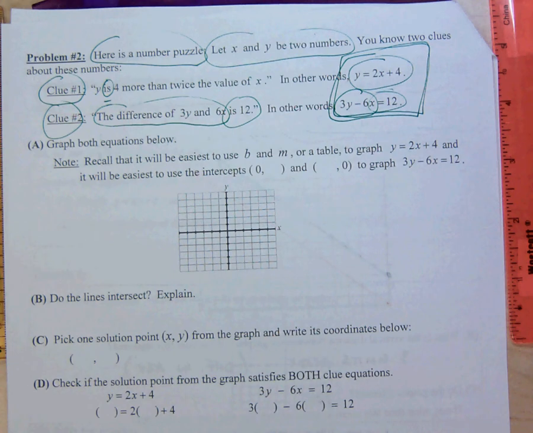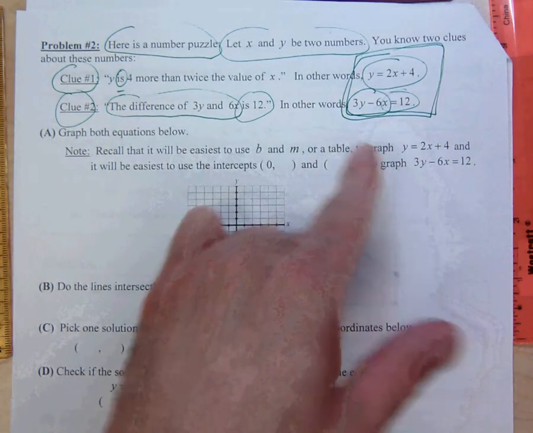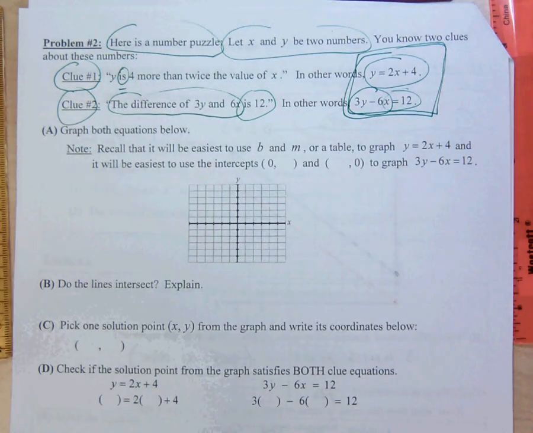I didn't do anything yet. All I did is write 2 equations for the 2 clues. That's it. That's all I've done. I haven't done anything else.